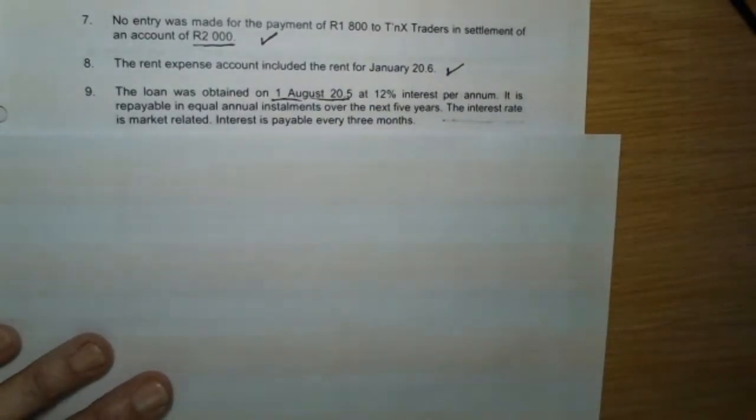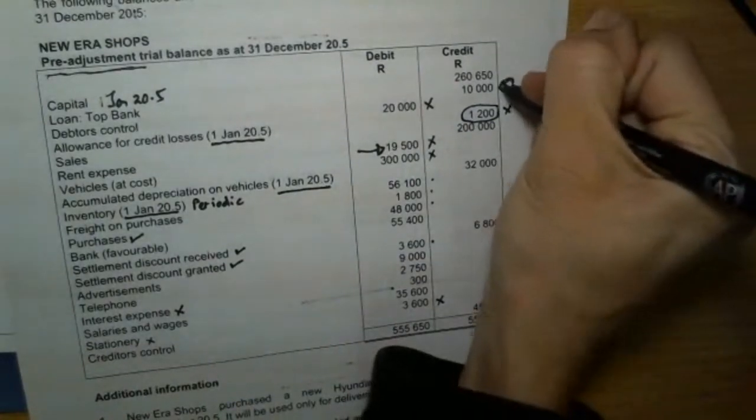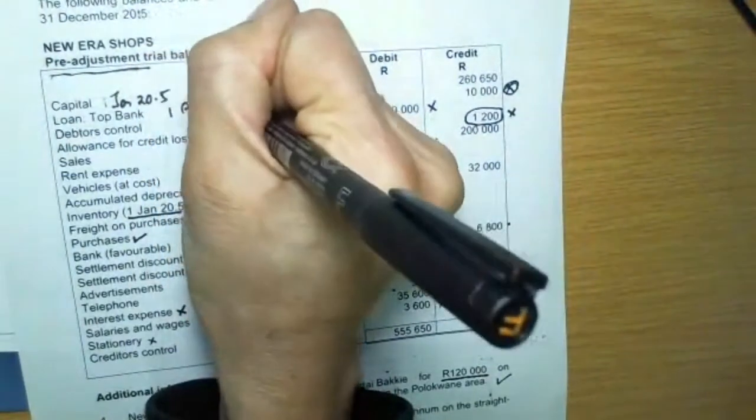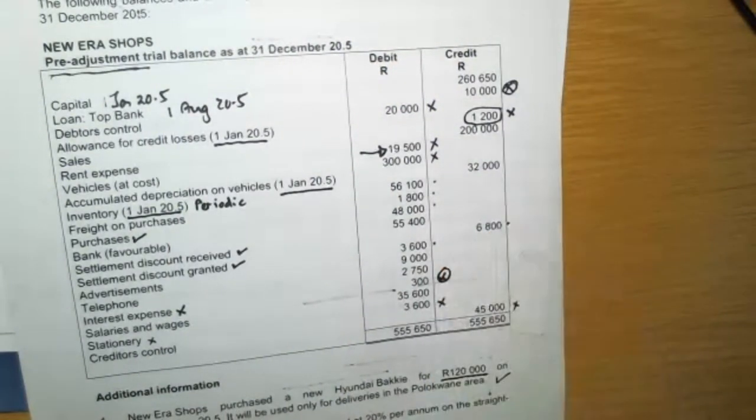So we need to go and look at the information we already have in the question. So we can see here that we have a loan of 10,000 Rand. That loan we got on the 1st of August 2005. And we can see that we already have an interest expense of 300 Rand. So we're going to work with those two amounts now. We've got to calculate what should the interest expense be for the period that we had the loan during this year. So there are a number of ways that you could do this calculation. I'm just going to show you one way of doing it.